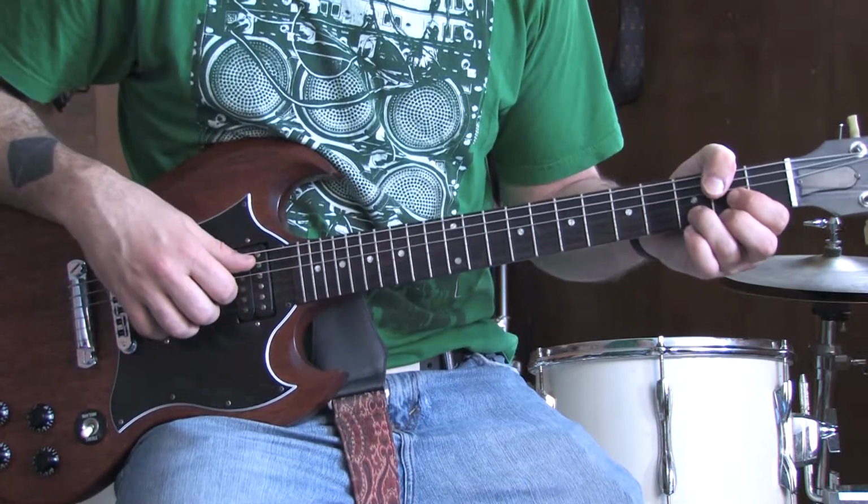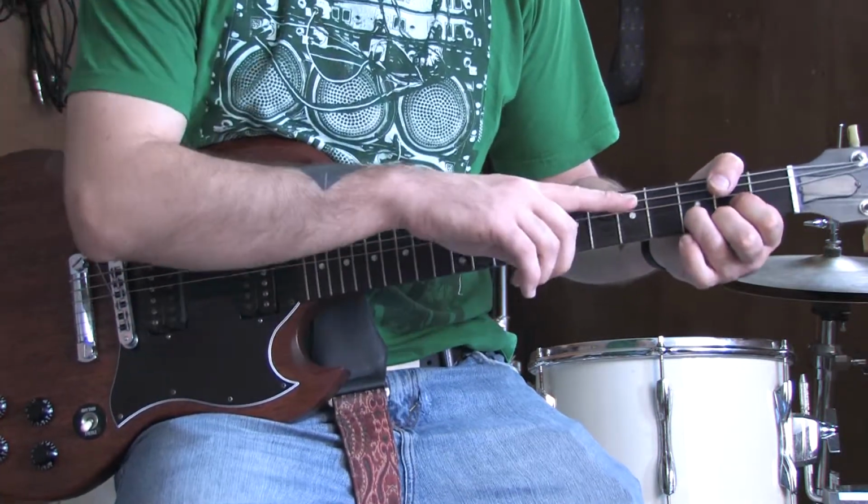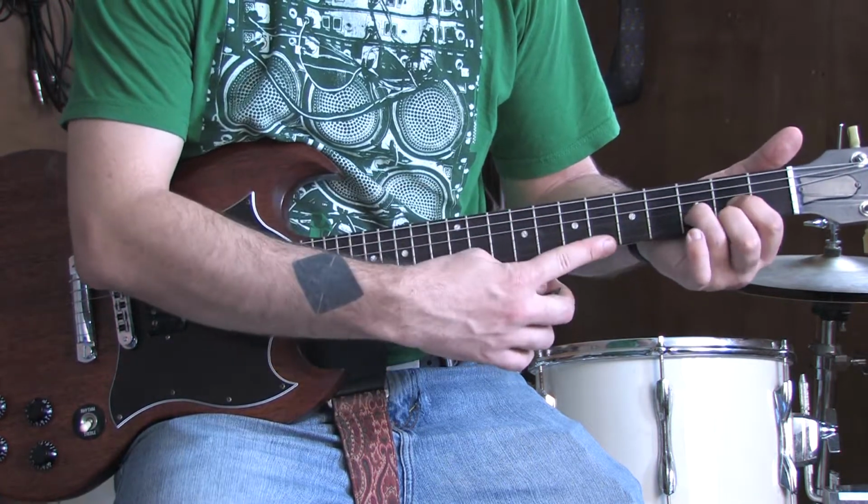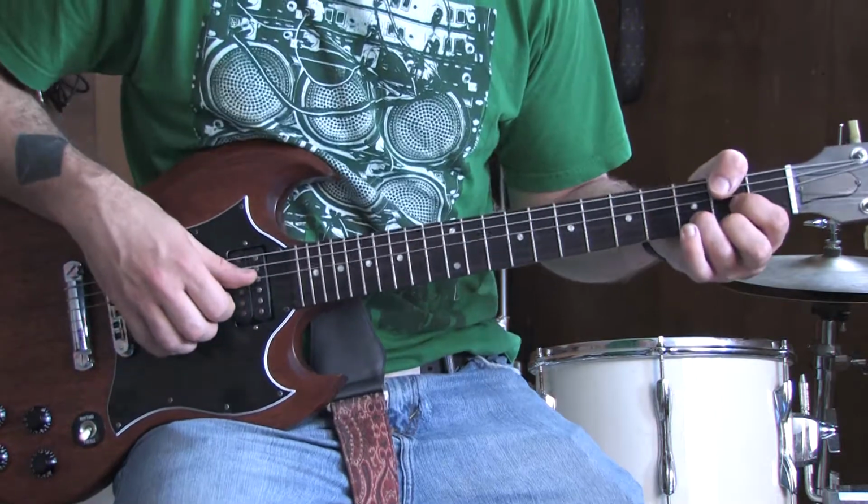The next one is going to be a D major chord. It's an open D string, 2nd fret G, 3rd fret B, 2nd fret high E. Give them a pluck and then stop them.